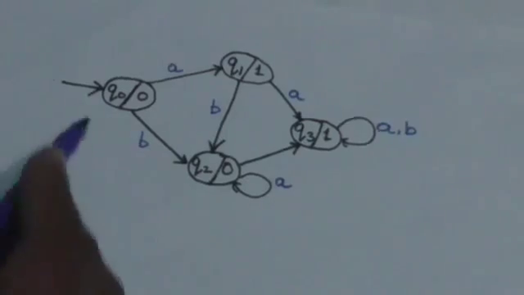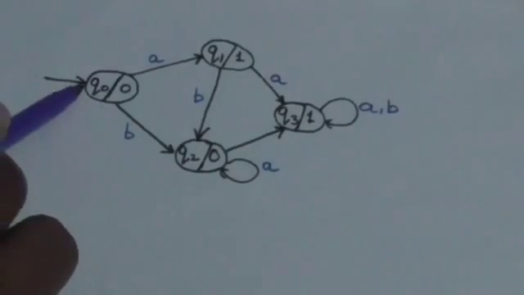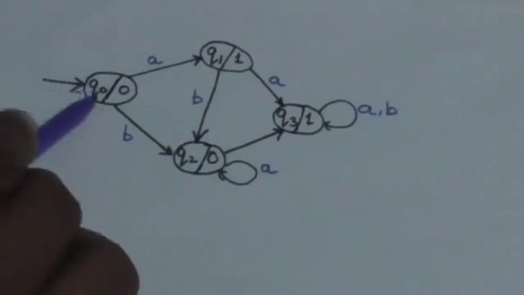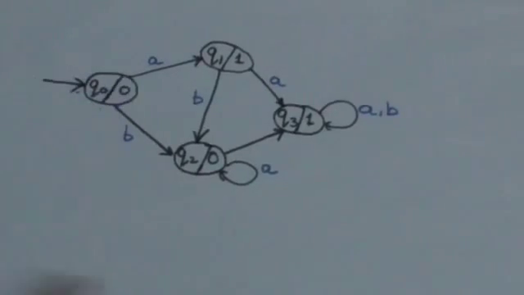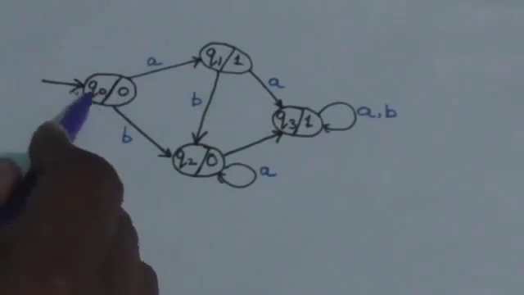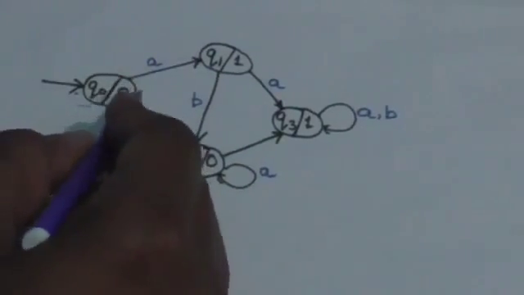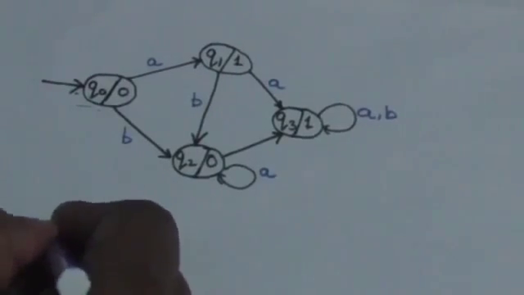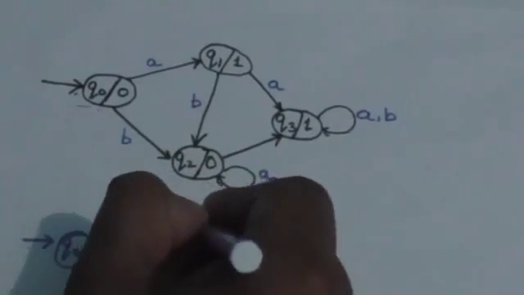Now here, this is the initial state. Now there is no incoming edge on this initial state Q0. Now there is no transition to this state. So there is no edge which we can label by its output symbol which is associated with this state. So we will remove this output symbol from here, from Q0. Now look at this state Q1.